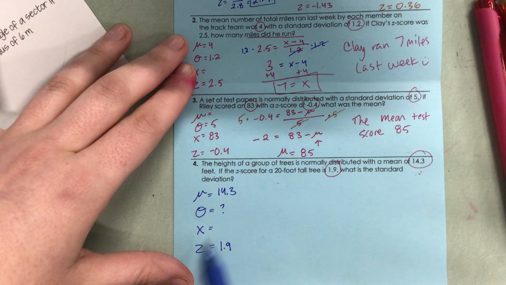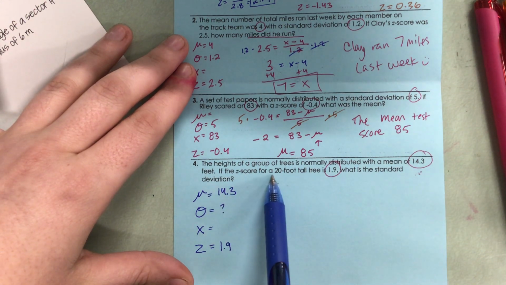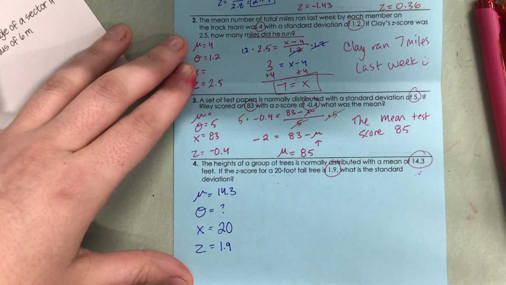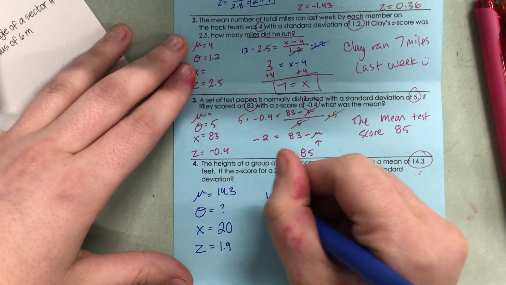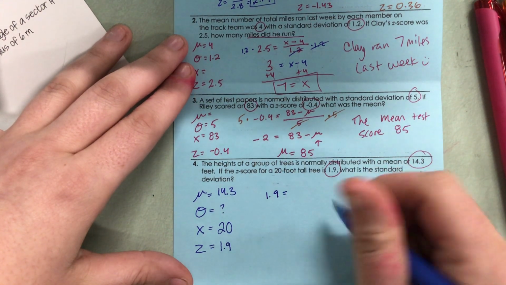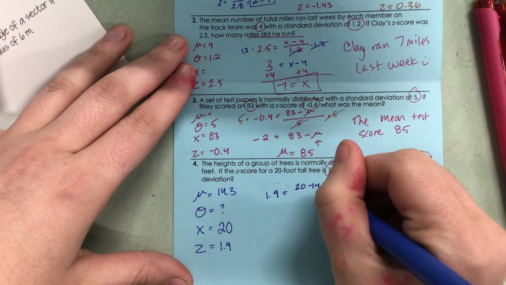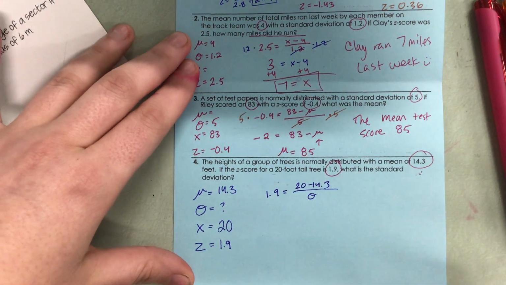And then we're looking for our data point. It's talking about one tree that is 20 feet tall. So now we can figure out what the standard deviation is going to be. 1.9 equals our data point minus our mean, all divided by standard deviation.